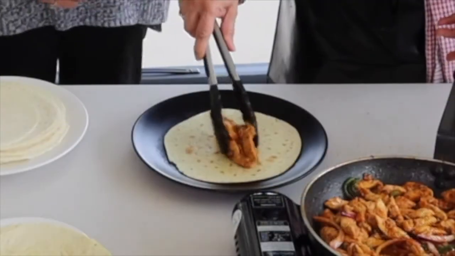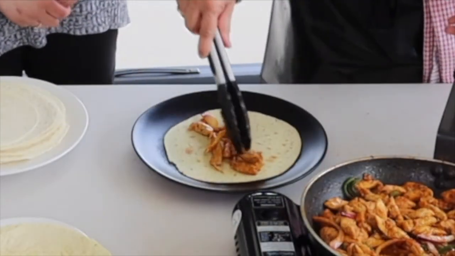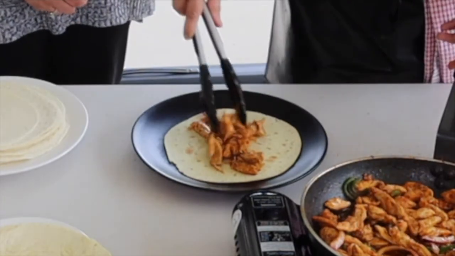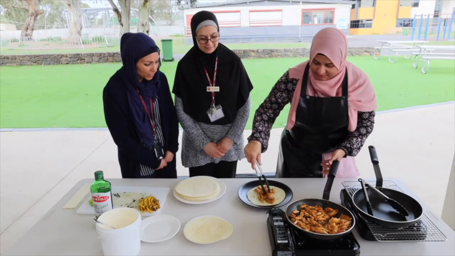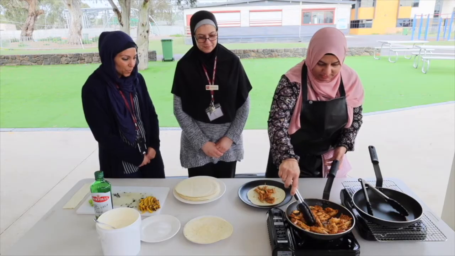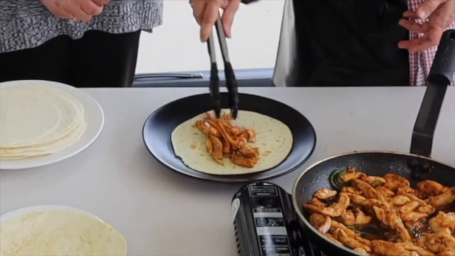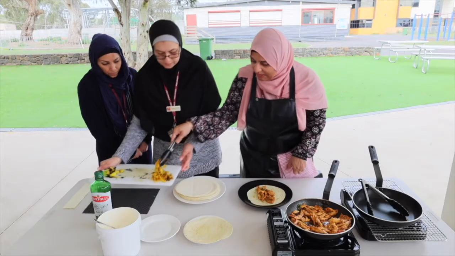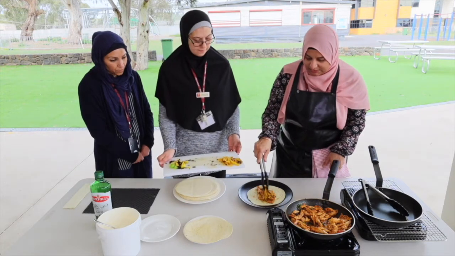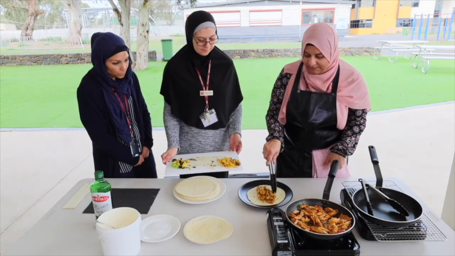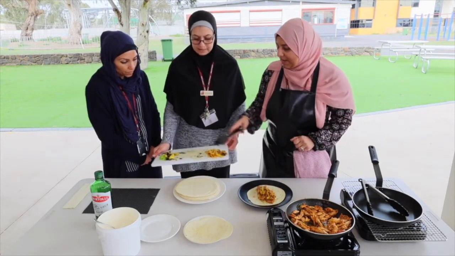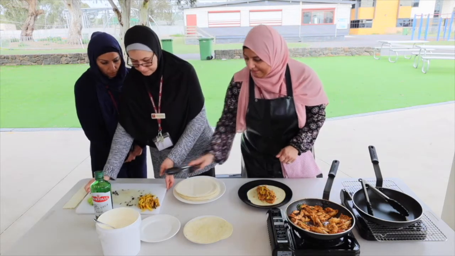Chicken first. Okay, onions. Thank you, Ms Gulsen. I love all the colors, Ms Iram, the red, the green, and the yellow. Absolutely beautiful. I mean, we can see how healthy the food is, Ms Gulsen. You see, yes, we have the vegetables, we have the protein, we have the carbs, and we have the fat.